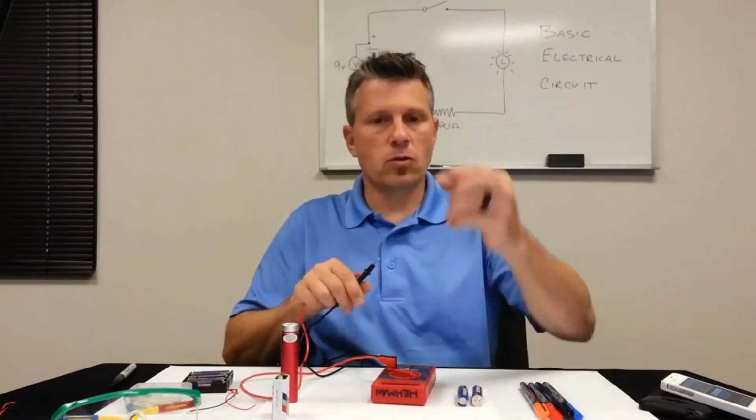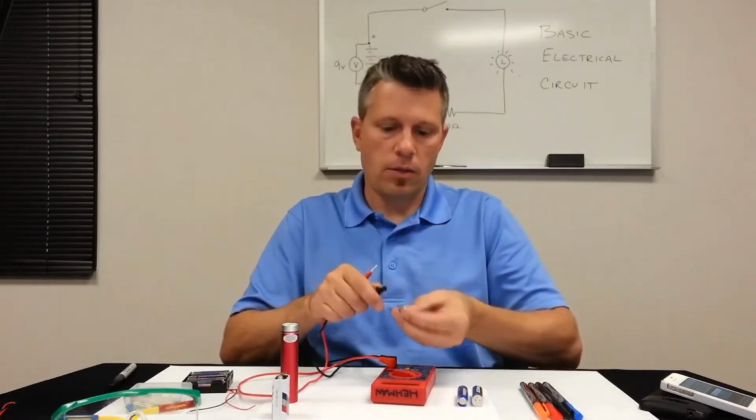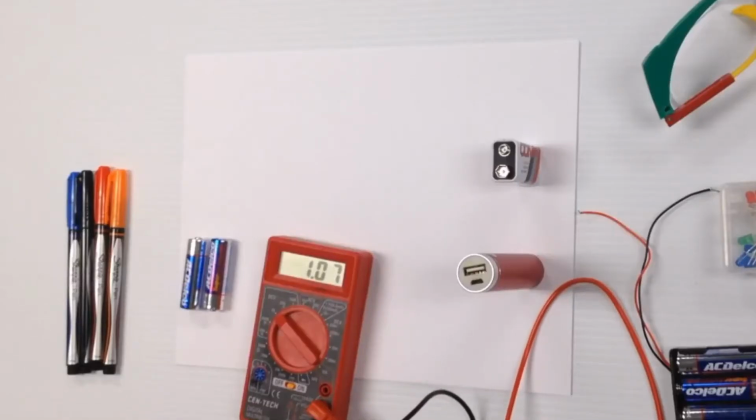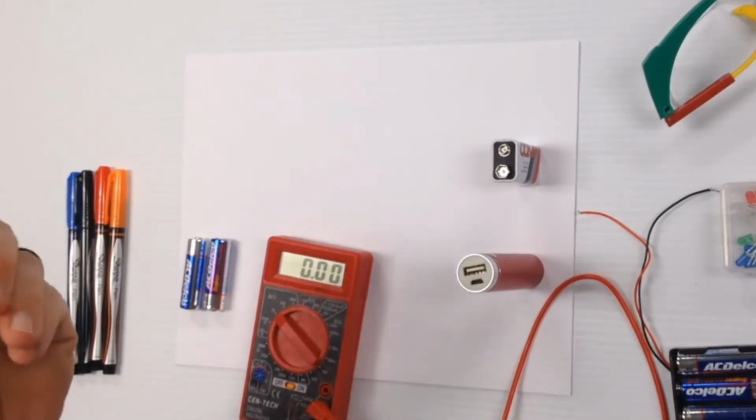On the other hand, I have this 3-volt button cell battery. The back here is negative. On the front, it does have a positive sign, so I'm going to put that there. And I'm getting just over 1 volt. That means that this guy's just about to die.